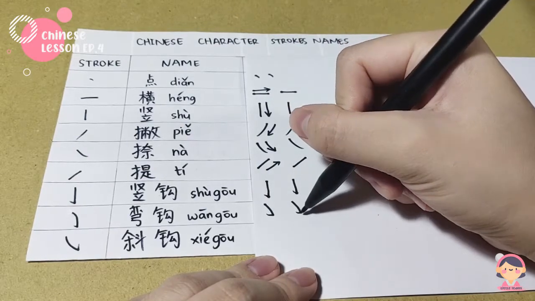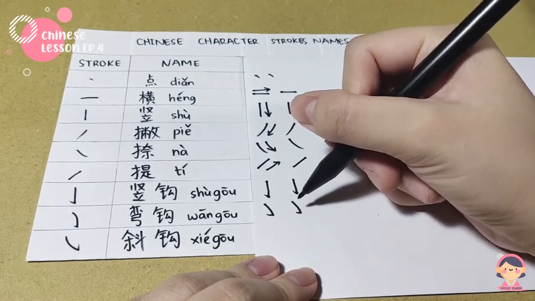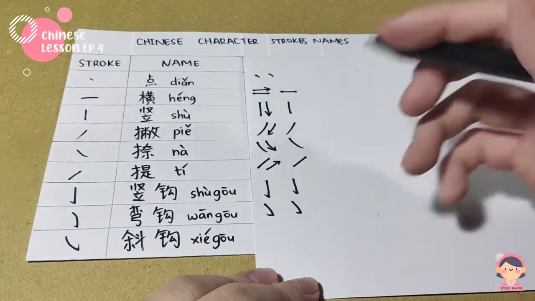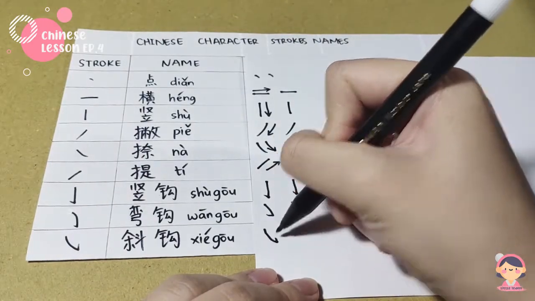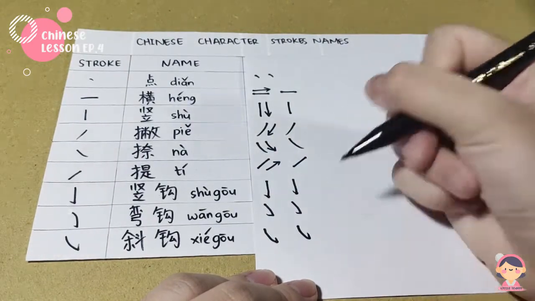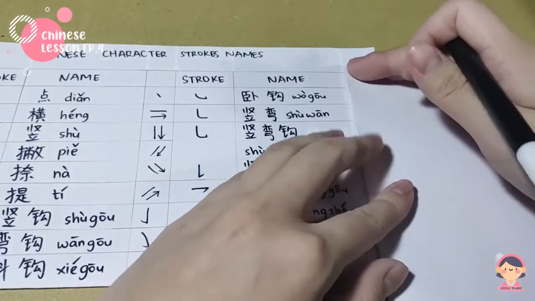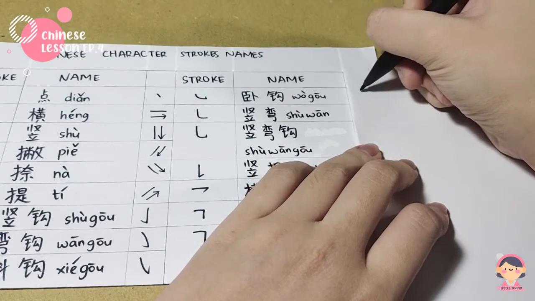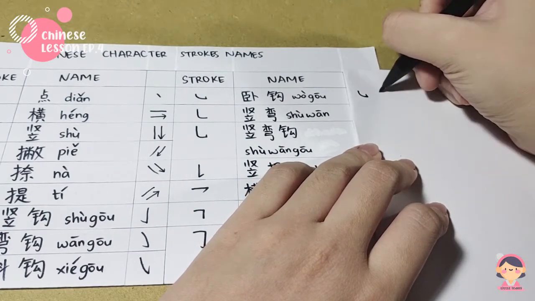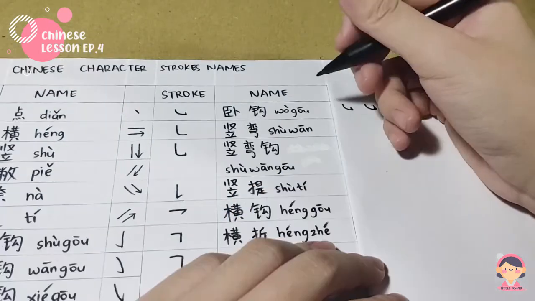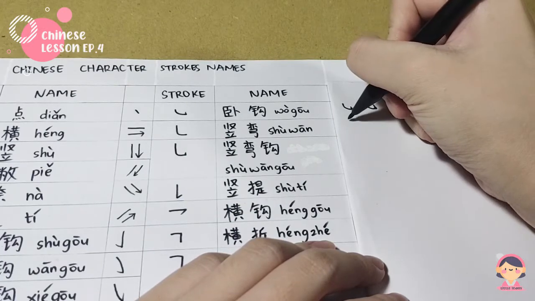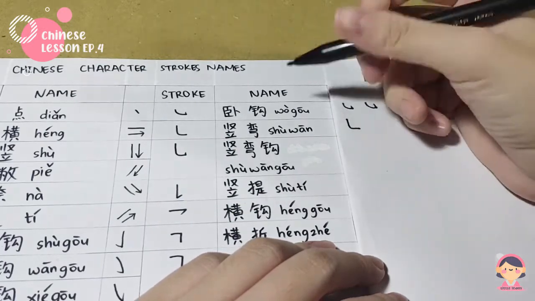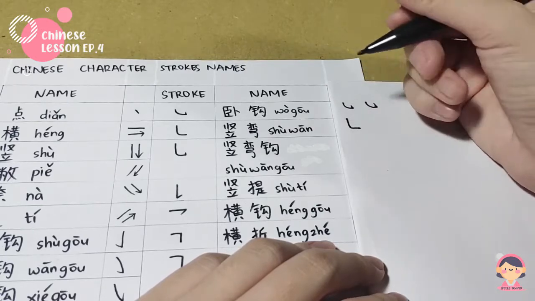So after the curving stroke, we just need to make a hook. 斜钩, 卧钩, 竖弯. Remember, wan is a curving stroke.